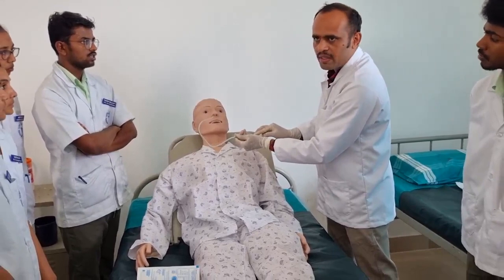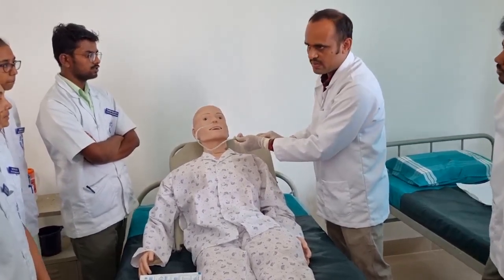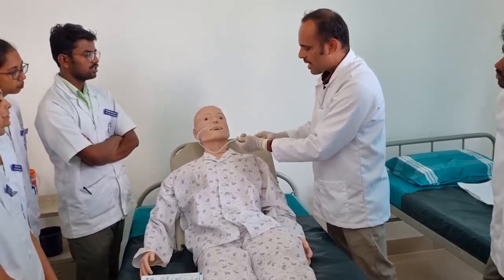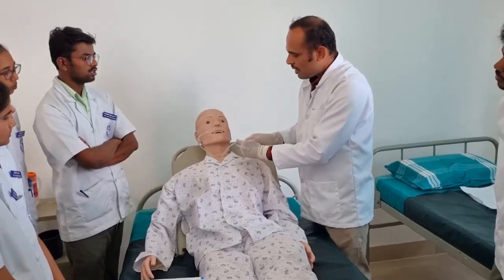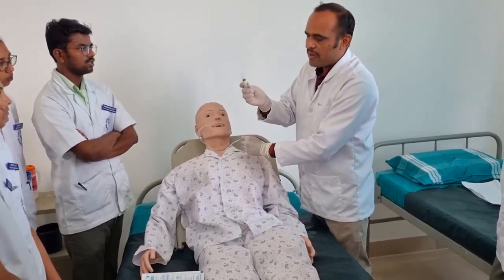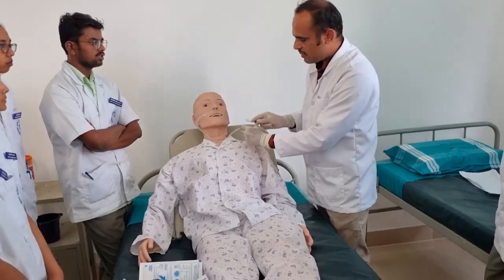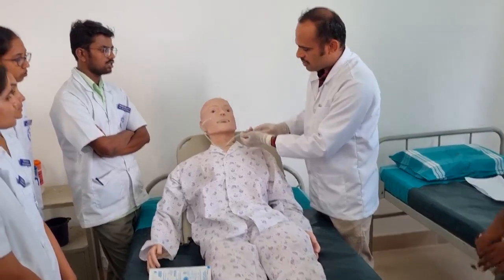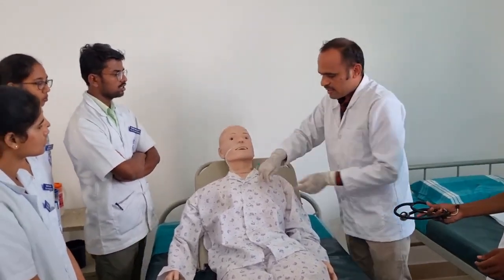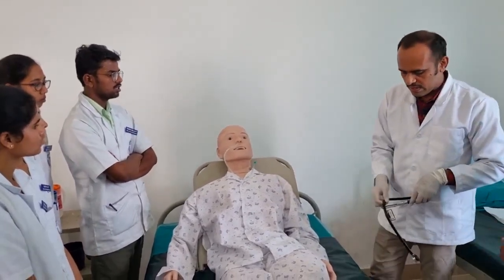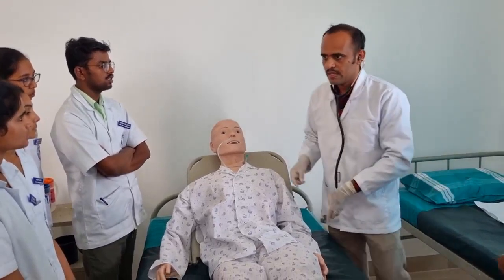If it is in the stomach, the gastric content will come. Another method of confirming this is to take a syringe, withdraw and push 5 ml of air into the NG tube, and while aspirating you will feel the sound of air in the stomach.